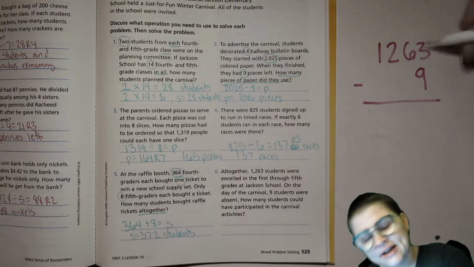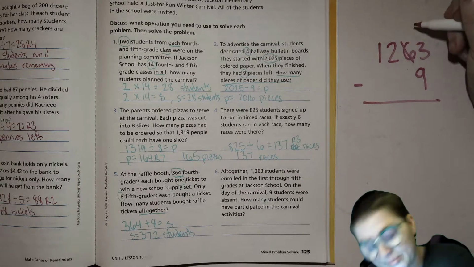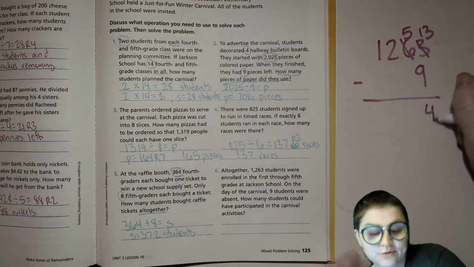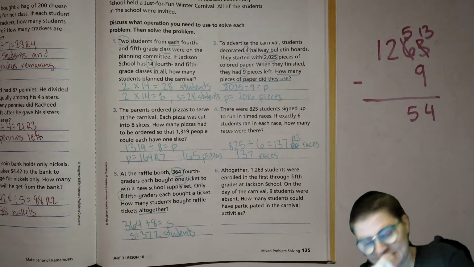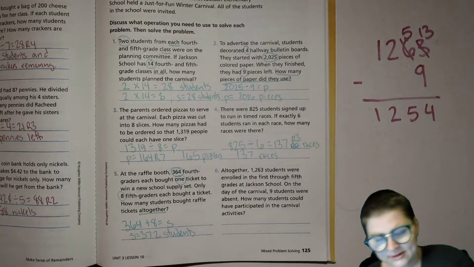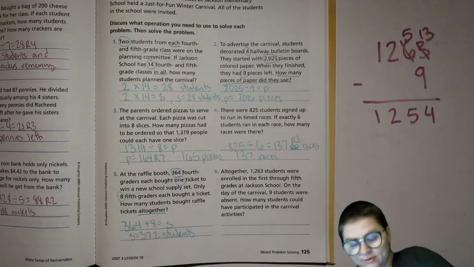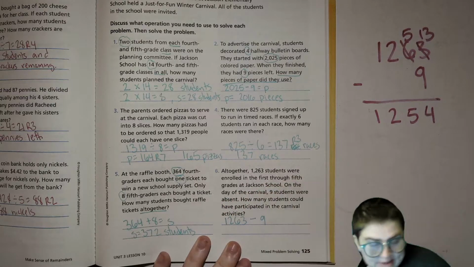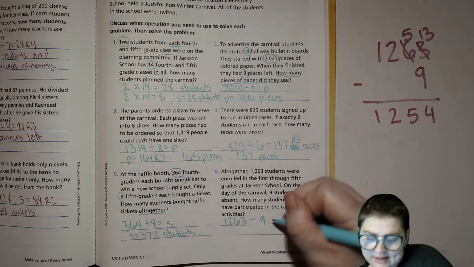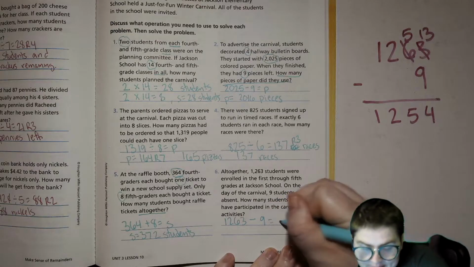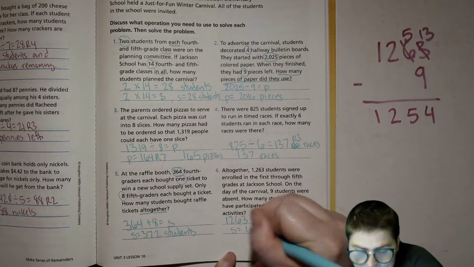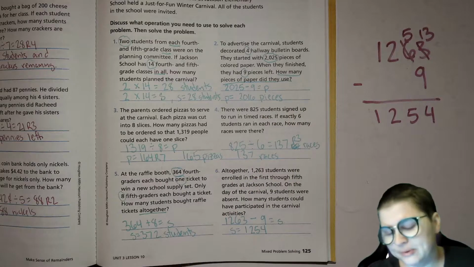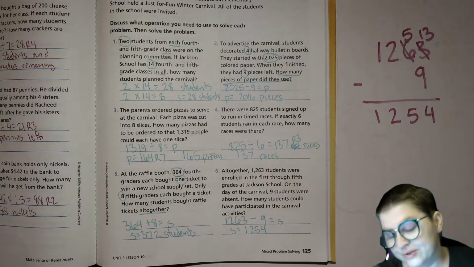So 3 minus 9 is not going to work, so we have to ungroup. Then we'll leave 5 of those 10s there. Now we have 13 take away 9, which is 4. And then 5 times minus nothing, 200s and 1,000. So all we did was we took our total, which was 1,263, and we subtracted that 9. We didn't have to divide or anything. And that equals S, and then we'll say S equals 1,254.